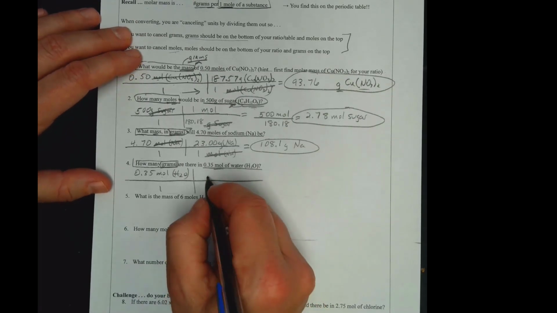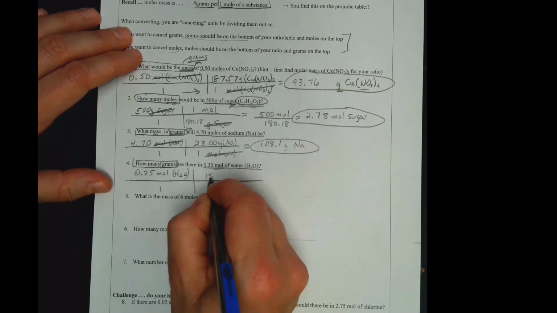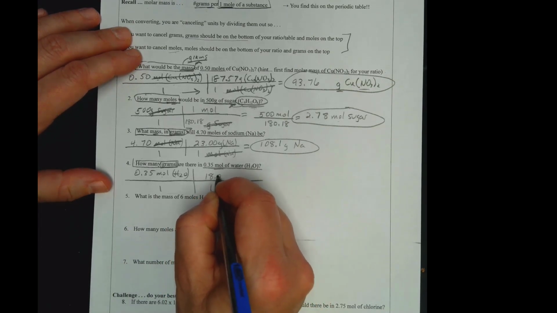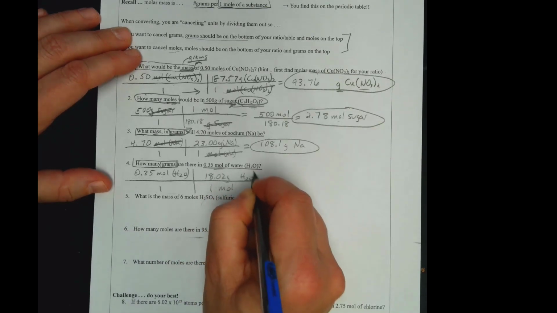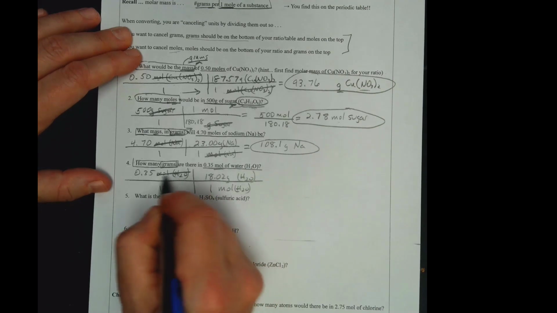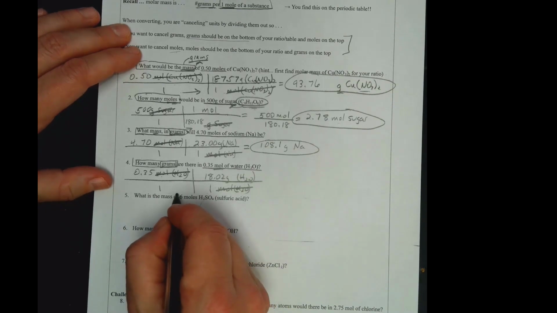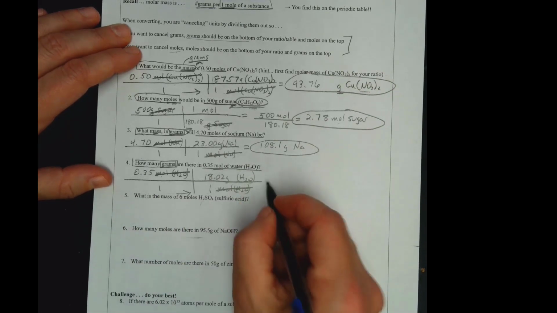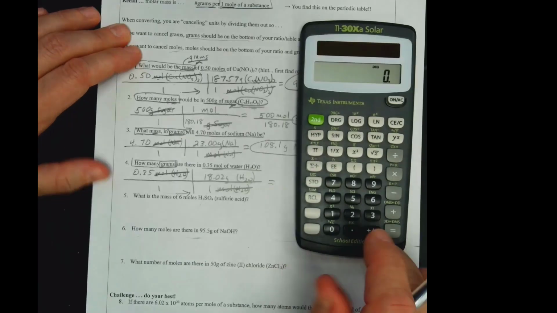So what we've just figured out is that 1 mole of water is the same as saying 18.02 grams of H2O. And again, I have to put my H2O over here as well. So that means I can cancel out my unit of moles of H2O here and moles of H2O down here. And again, now it's just a matter of doing my multiplication from left to right. 0.35 times 18.02. And if I do the math on that, we can just do that right now. We'll do it together. I like mathing together.